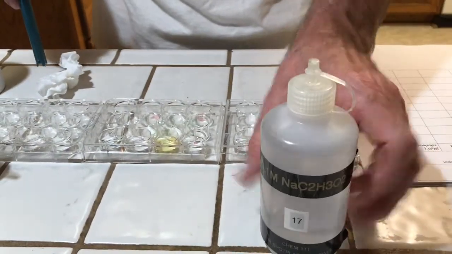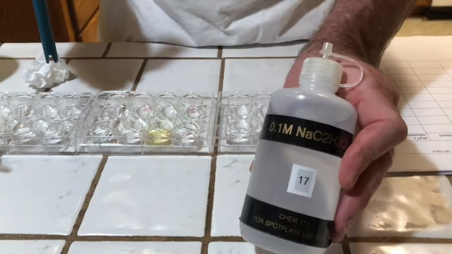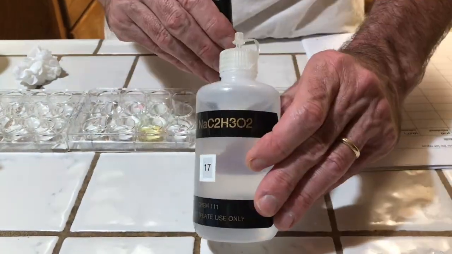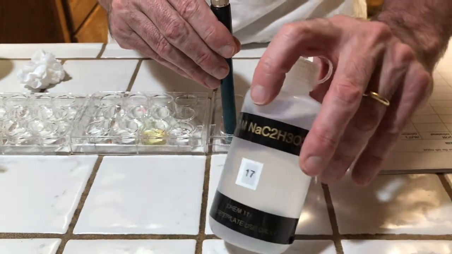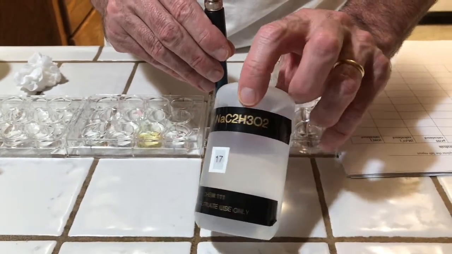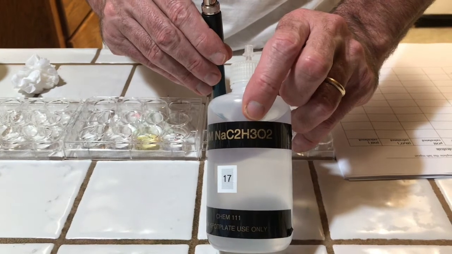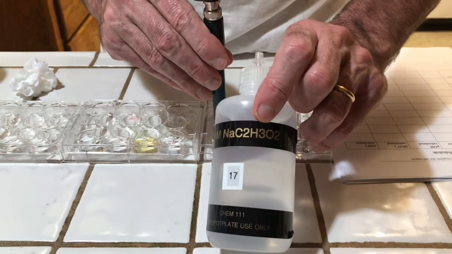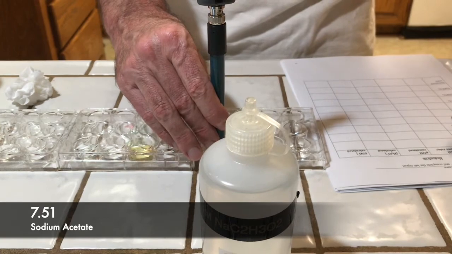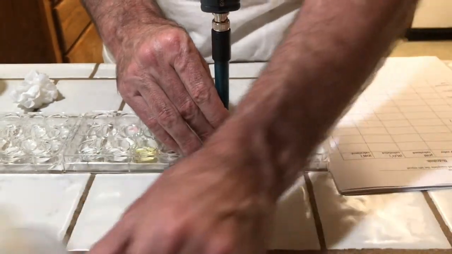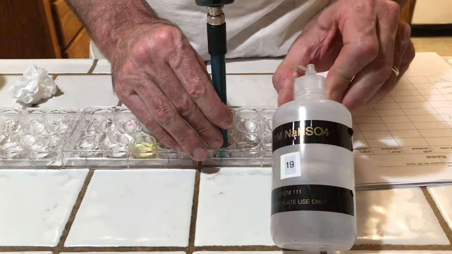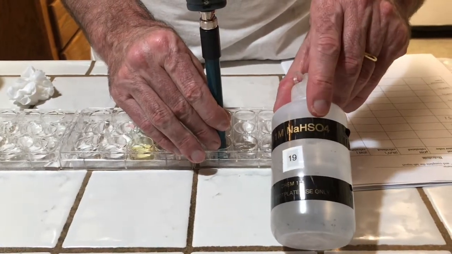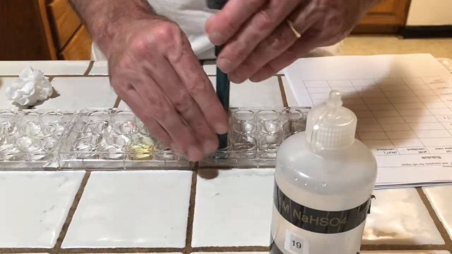Our fourth is sodium acetate. Again, sodium from a strong base and acetate from a weak acid. So the sodium is not going to react with the water. The acetate is going to react with the water to take away a hydrogen from the water, leaving hydroxide behind. 7.51 for sodium acetate.